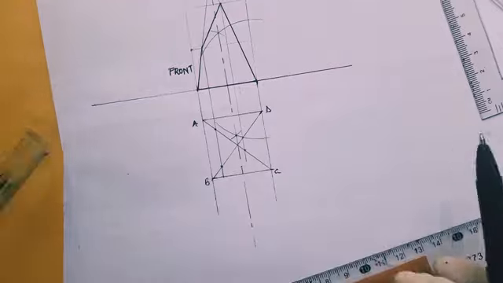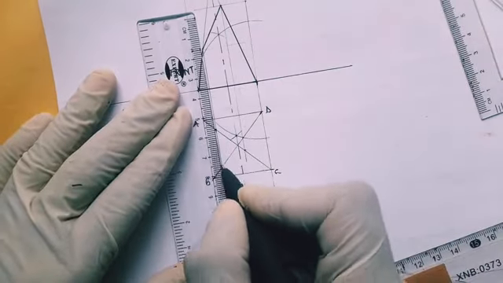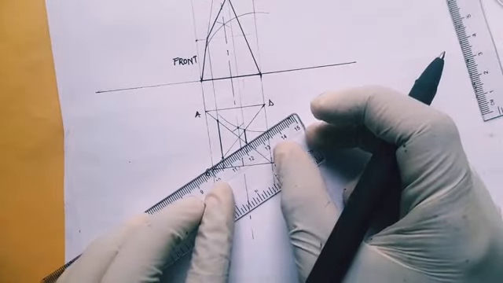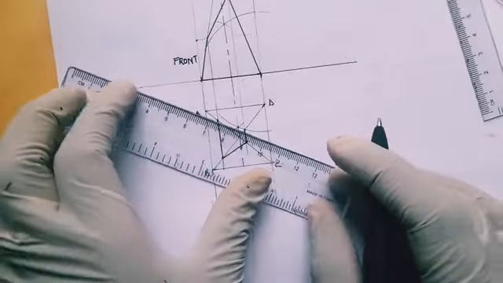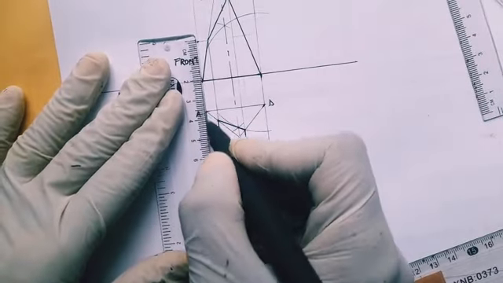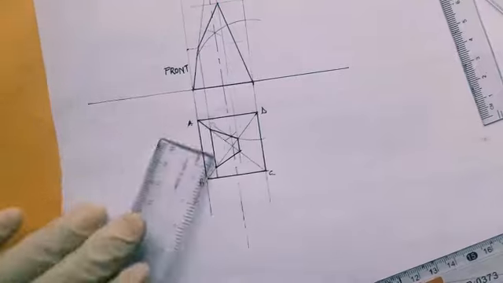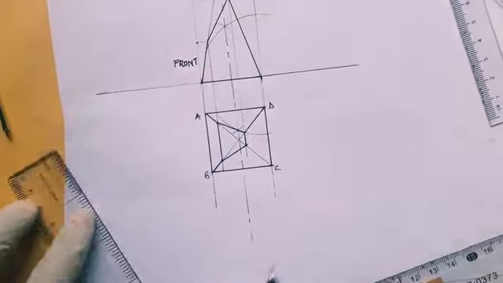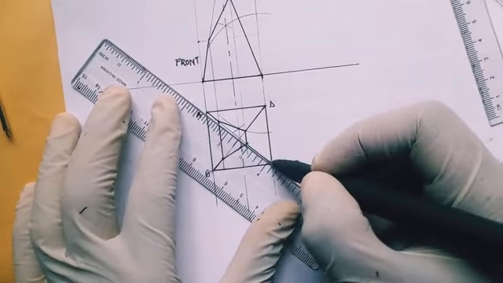So you can join with straight lines. You join this at the base, at the sides of the base, and also the diagonals that meet the cut face. We can complete it this way.